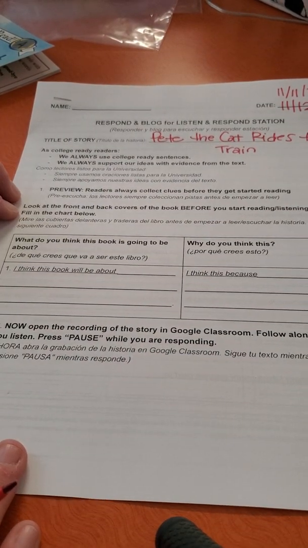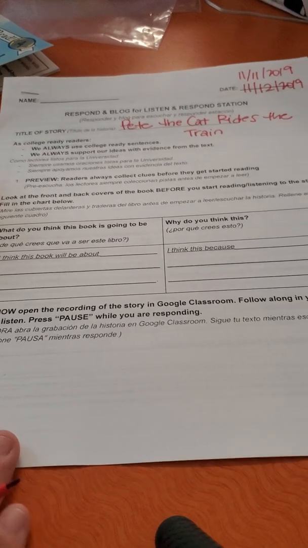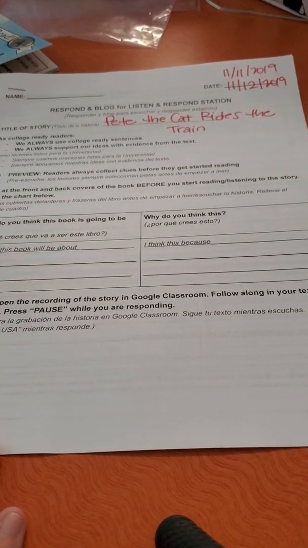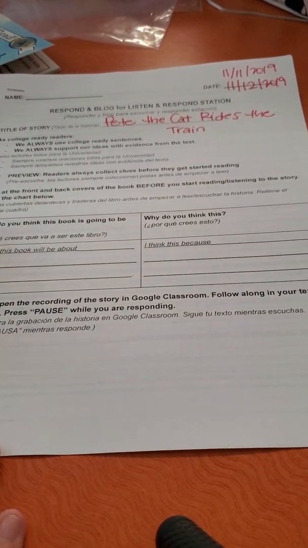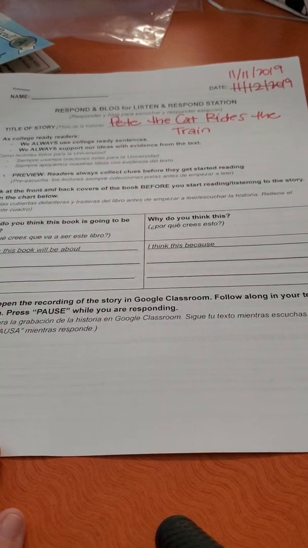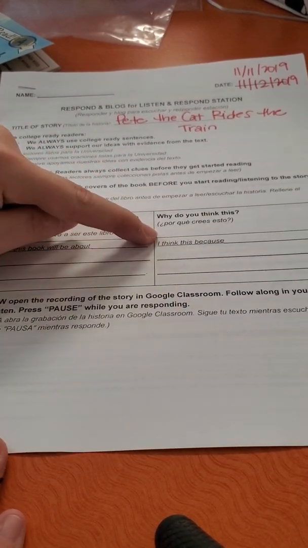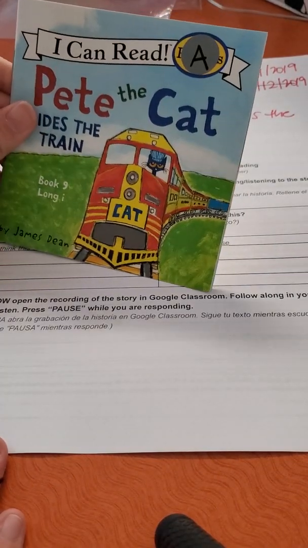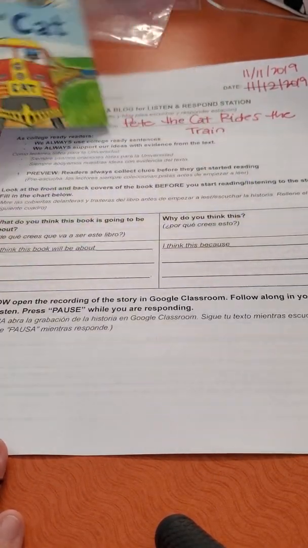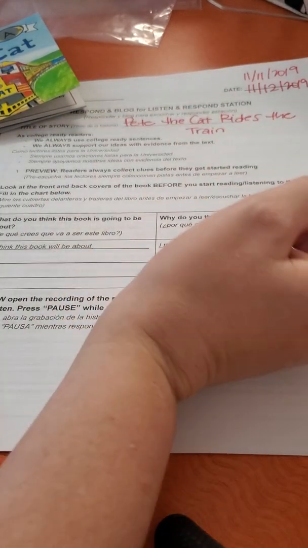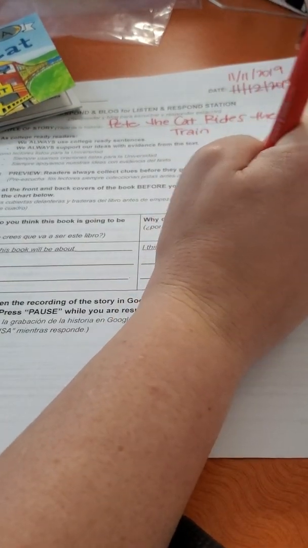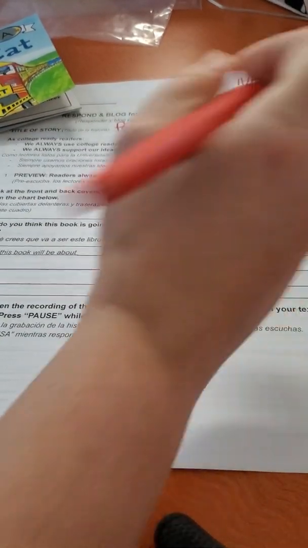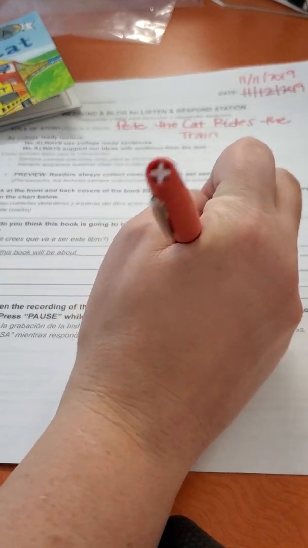Okay, then it says that we need to look at the front and back covers of the book before we start reading or listening to the story. Then we're going to fill in the chart below. So what do you think this book is going to be about, and why do you think this? I think this book will be about blank. I think this because blank. So we did look at the book already, and we see a train, and we see Pete, and he's got a conductor hat on. So I think this because I see it on the front cover.